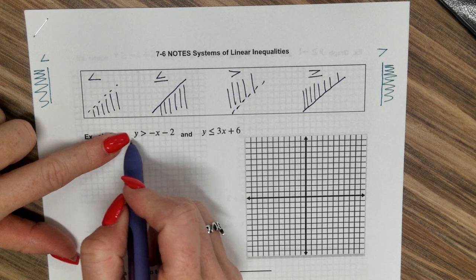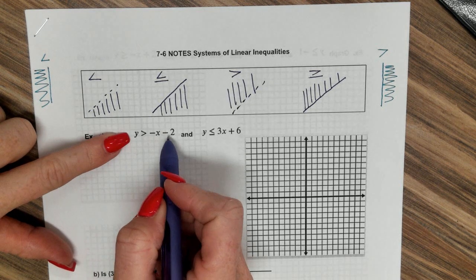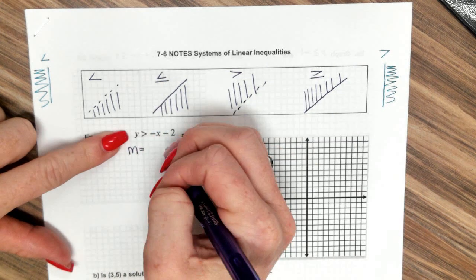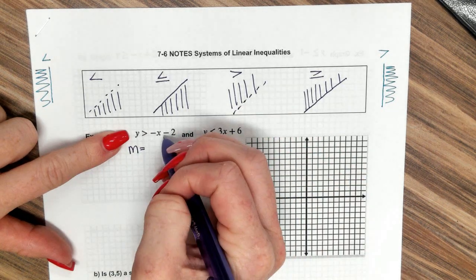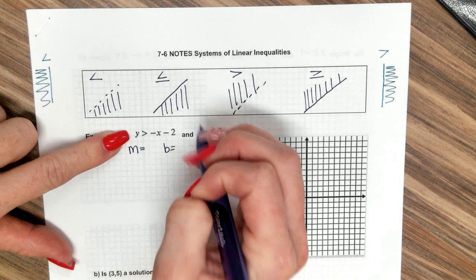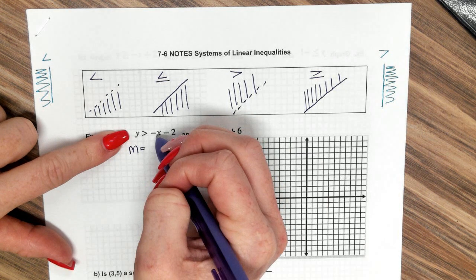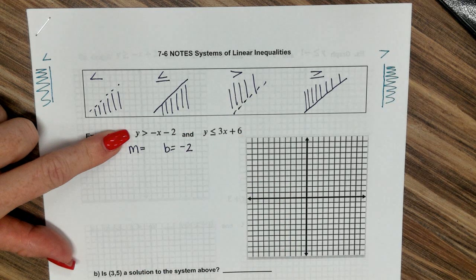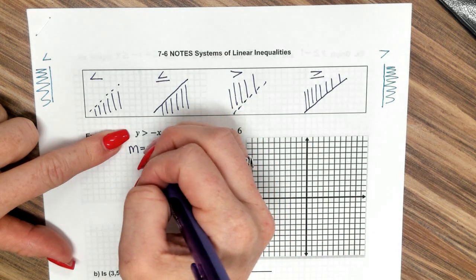Is it in y equals mx plus b form? Yes, I need a slope and a what? And a y-intercept. What is the y-intercept? -2. What is the slope? -1 over 1.